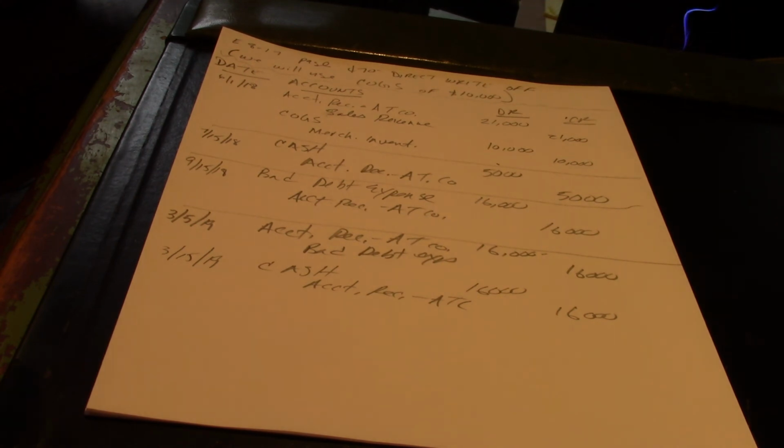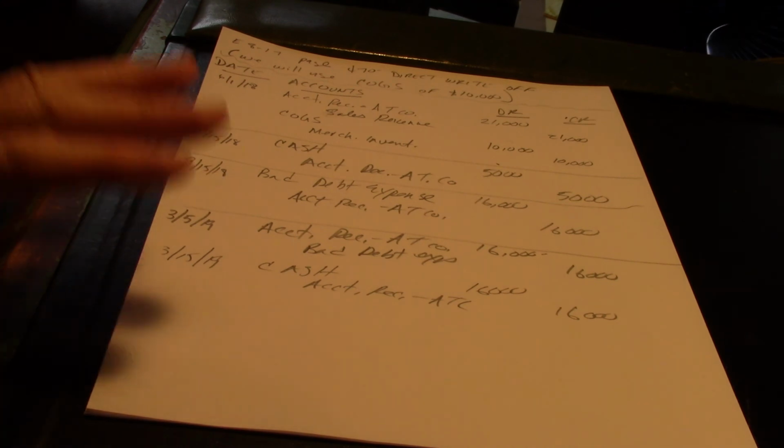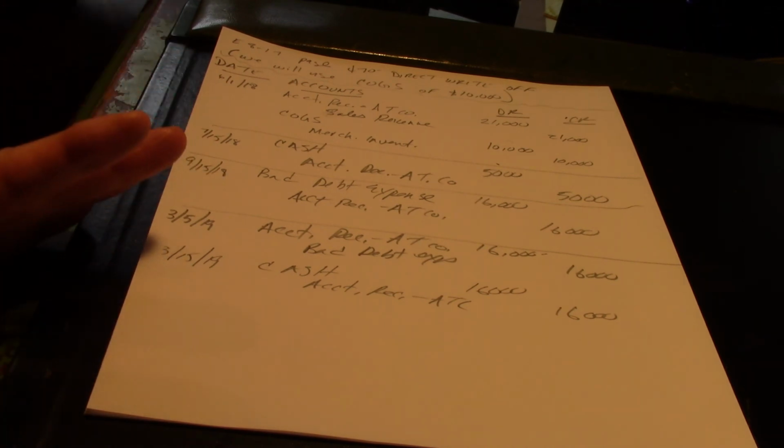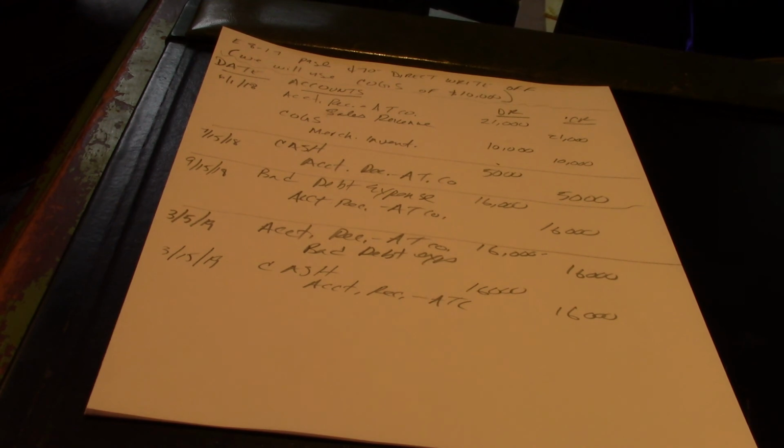They will use what we call the indirect write-off method using an allowance. So we'll look at that in the next problems.